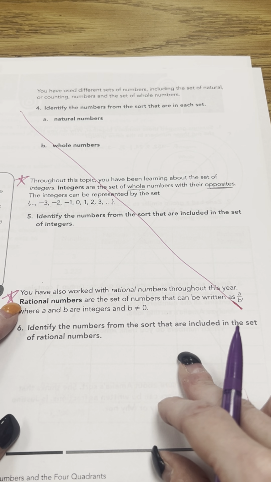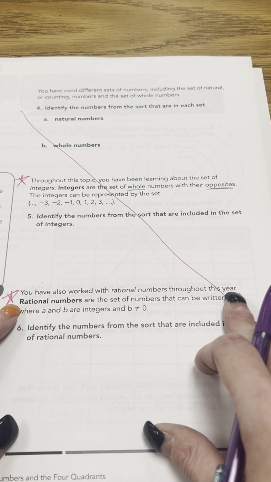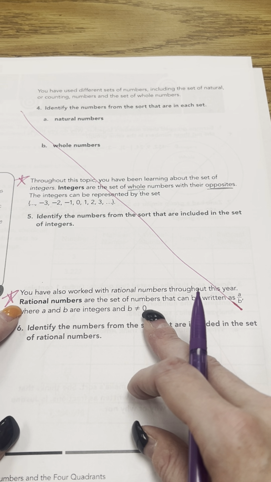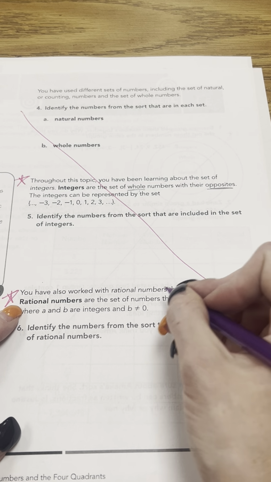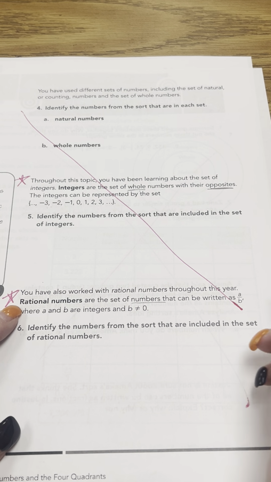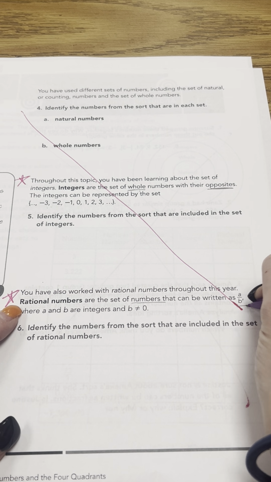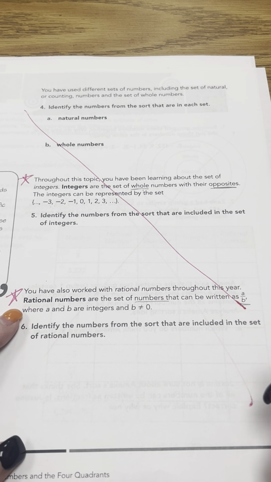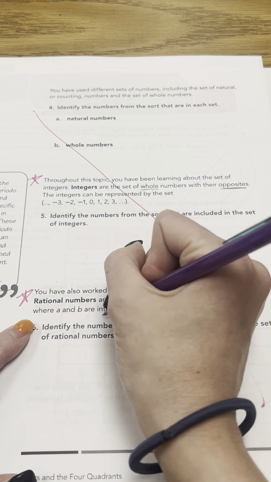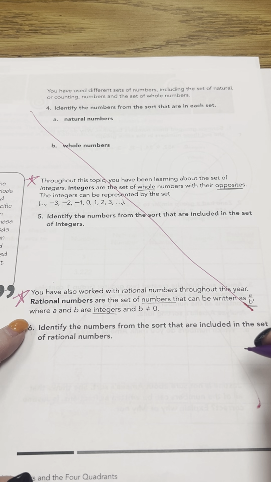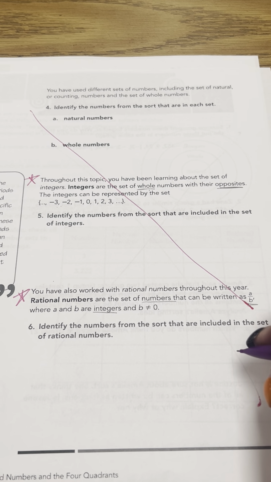You have also worked with rational numbers throughout this year. Rational numbers are a set of numbers that can be written as A over B, so basically a fraction, where A and B are integers and B is not equal to 0. A lot of times I like to call rational numbers your whole numbers, fractions, and decimals.